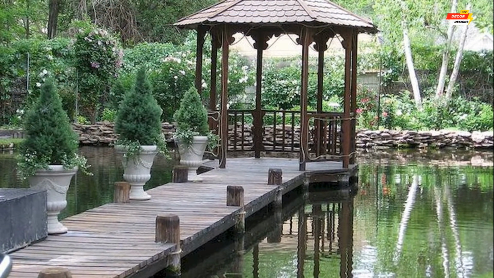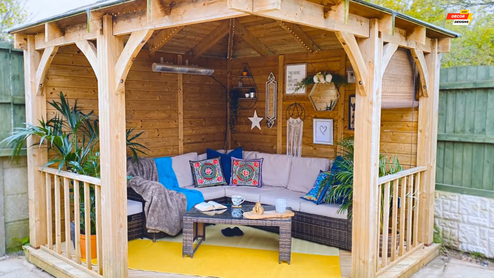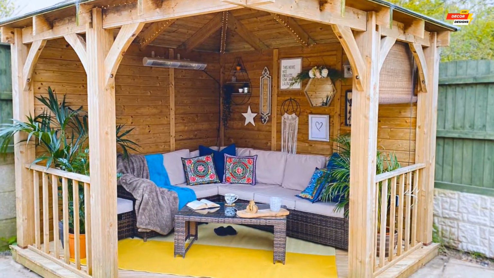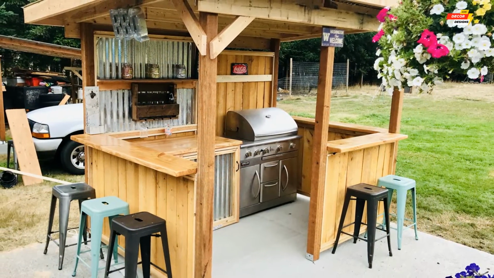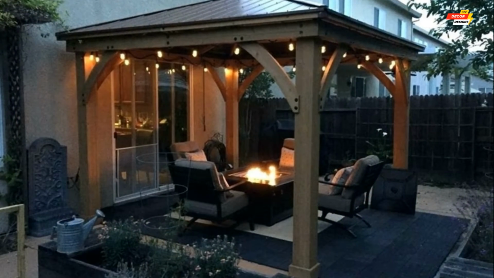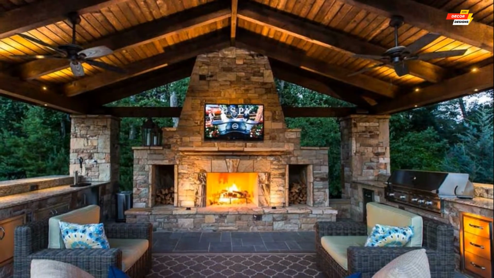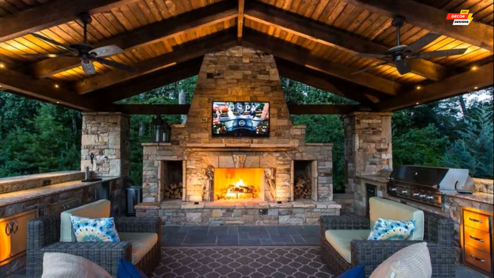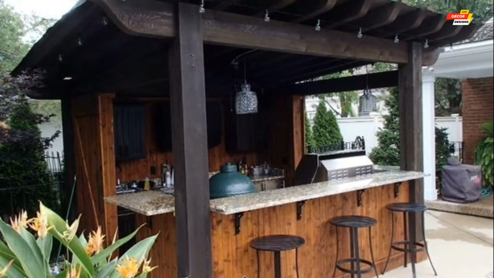Fourth, outdoor furniture. Furnish your gazebo with comfortable seating, a small table, and any other accessories that suit your needs. Fifth, decorative elements. Add personal touches to your gazebo with throw pillows, rugs, or artwork. When decorating your backyard with a gazebo, don't forget about the furnishings to complete the look and function. Here are some of the best furnishings for gazebo design.